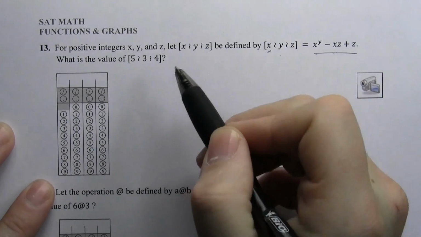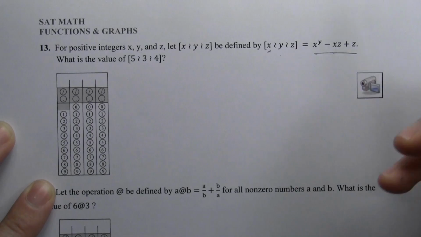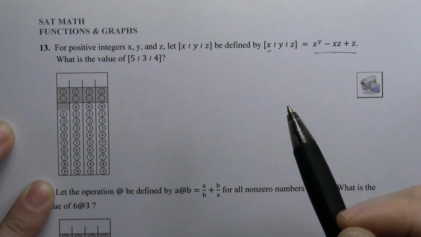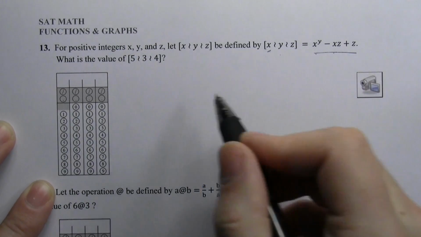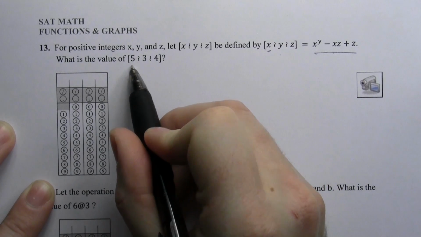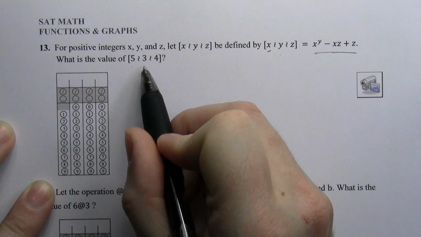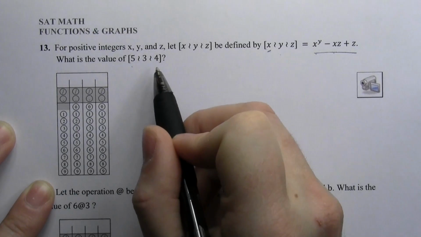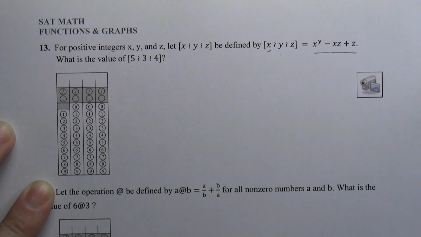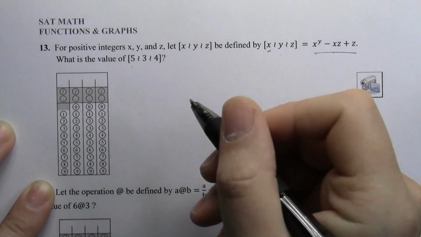So when they ask what is 5 squiggly line 3 squiggly line 4, they're just asking, can you follow the directions of this particular question? Wherever you see the x, you're going to replace it with 5. Wherever you see the y, you're going to replace it with 3. And wherever you see the z, you're going to replace it with a 4. And that's it. Okay, so let's follow the directions.